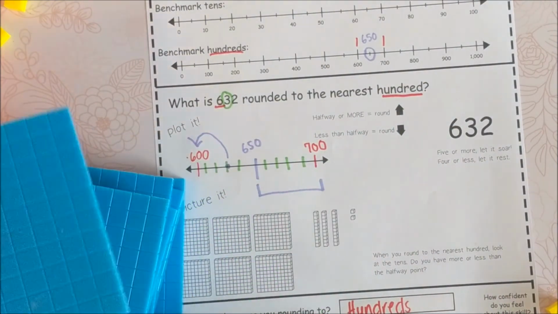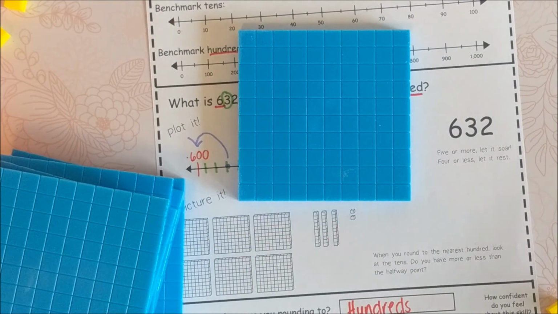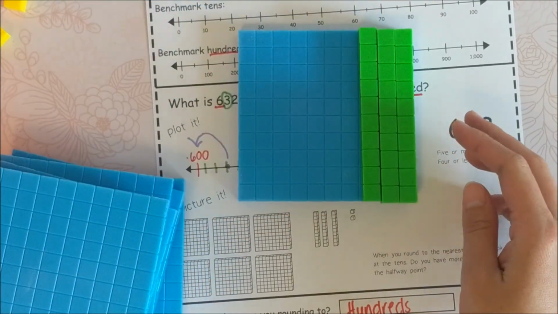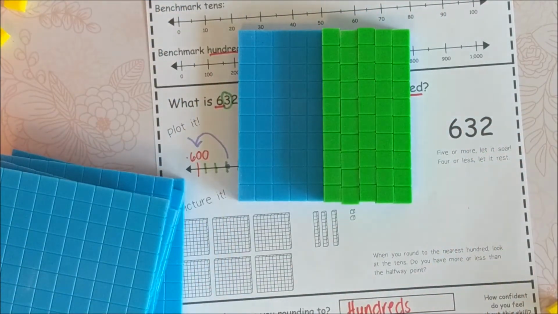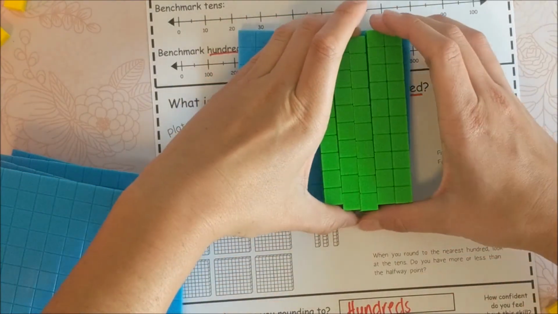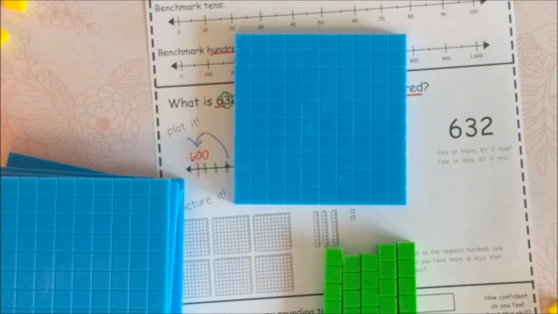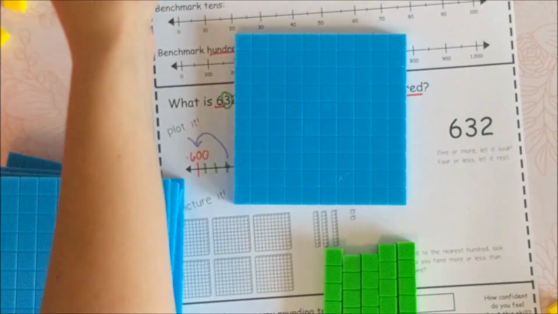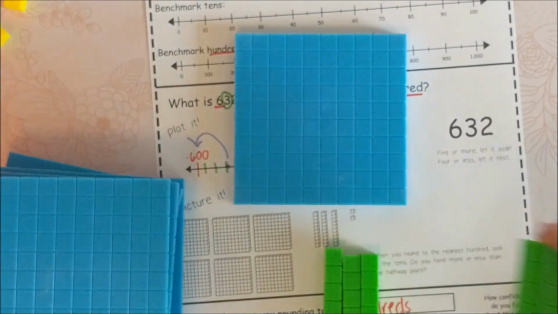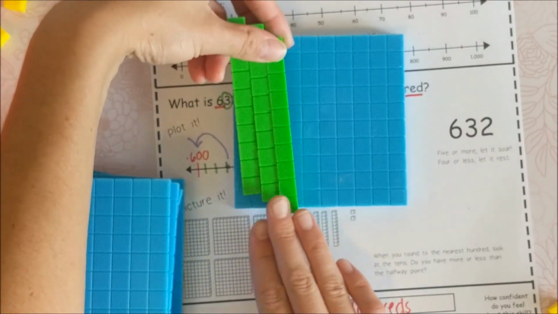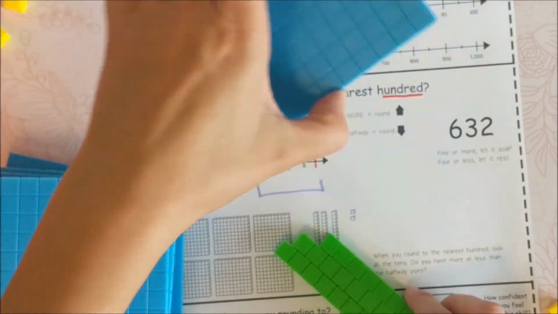Well, what's the halfway point? Let's look at 100. To fill up half a 100 block, 1, 2, 3, 4, 5. You would need 5 of them. So if you have 5 or more, you can go ahead and round up and put another 100 in there and make it a round 700. But if you have less than 5, that's not enough. You're not even halfway full. So you need to take them away and go down to 600.